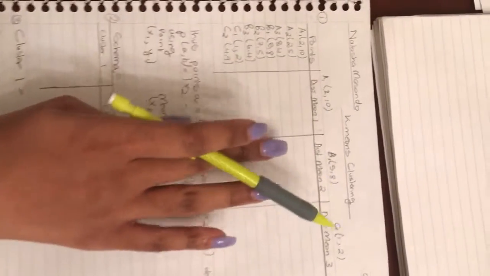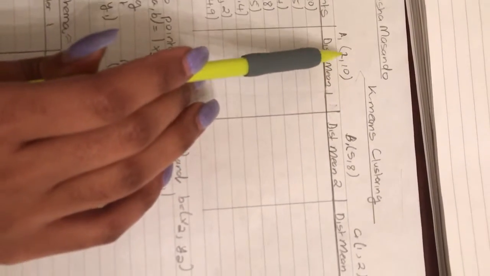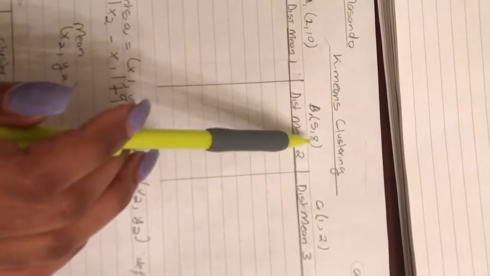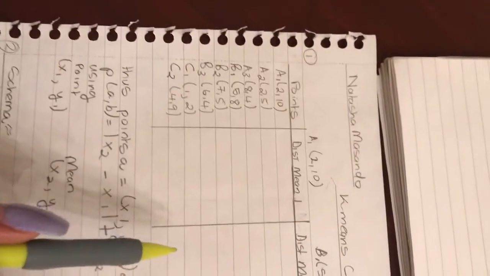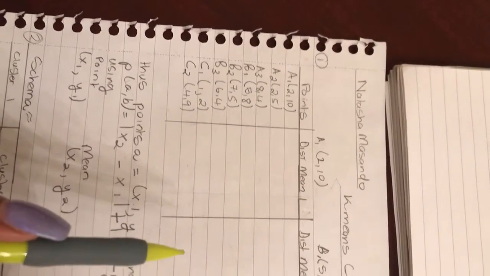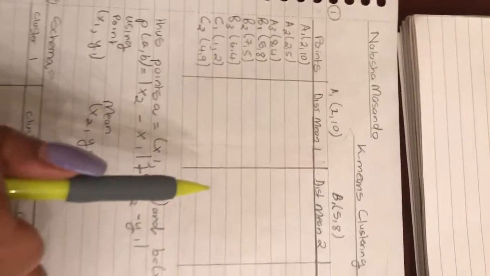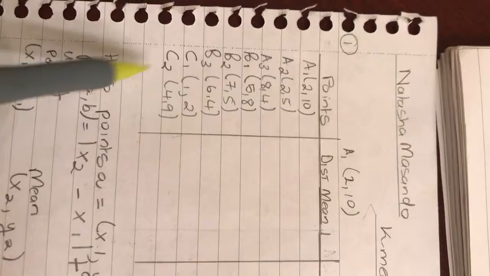Looking at our given data set, we were given three center points: A1, which is 2,10, B1, which is 5,8, and C1, which is 1,2. This means our K value equals 3, because we have three different cluster points. We're going to use them as our initial center points so that we can apply the Euclidean equation to calculate the distance from our given center points, to see which cluster we'll place each point in. These are the points A1, A2, A3, B1, B2, B3, C1, C2.